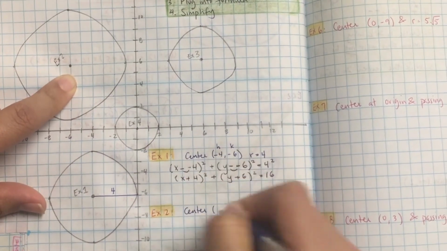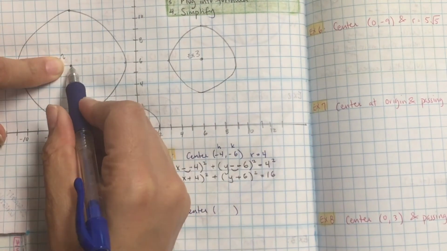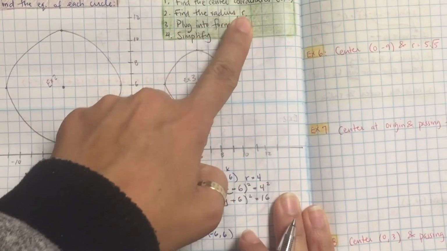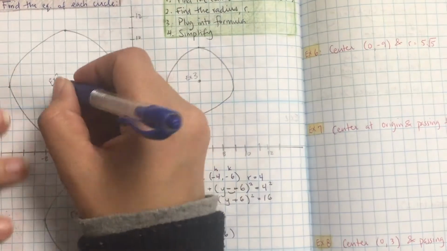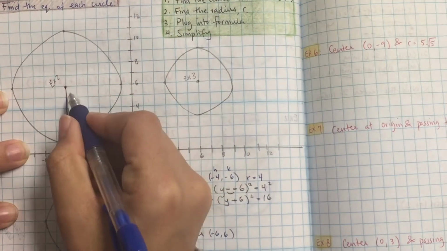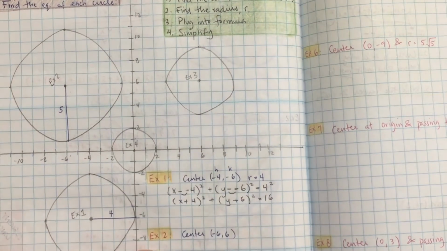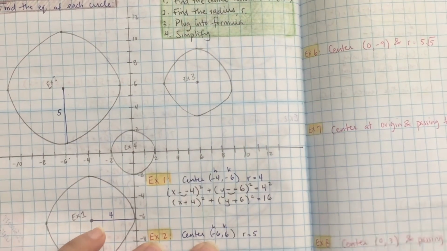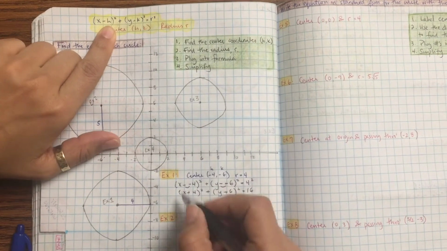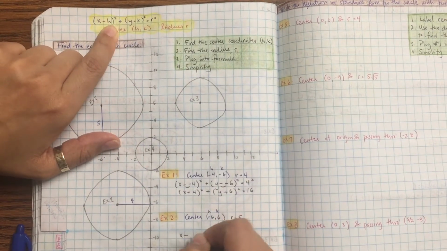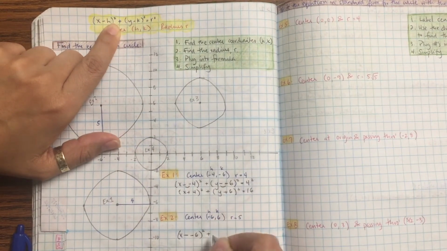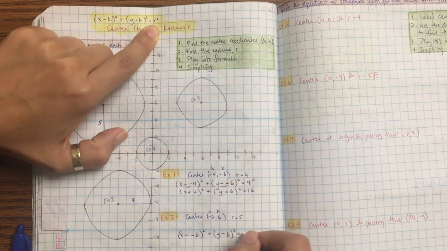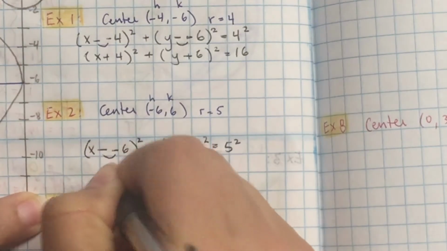So again, example 2, the center of the circle, which is going to be -6, 6. So you're going to do x and then y. The radius, r, I'm going to show you down. Count 1, 2, 3, 4, 5. And then plug it into the formula. So label h and k, and then plug it in. So open parentheses, x minus h, which is -6, close parentheses, squared, plus y minus k, which is 6, close parentheses, squared, equals the radius, which is 5 squared.